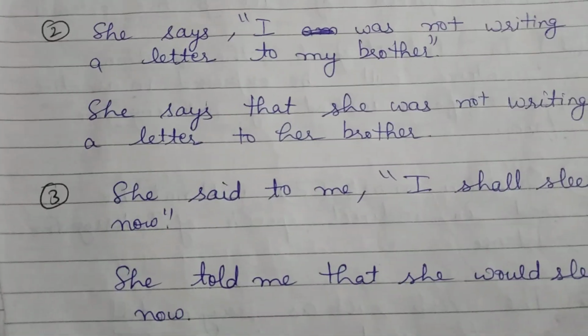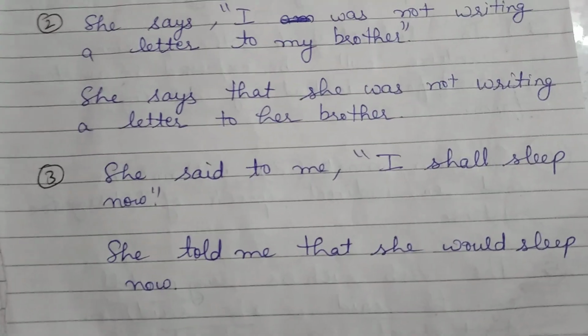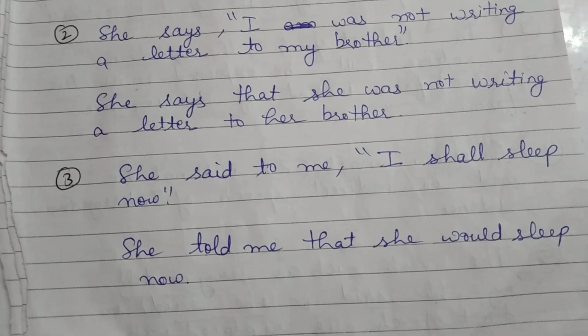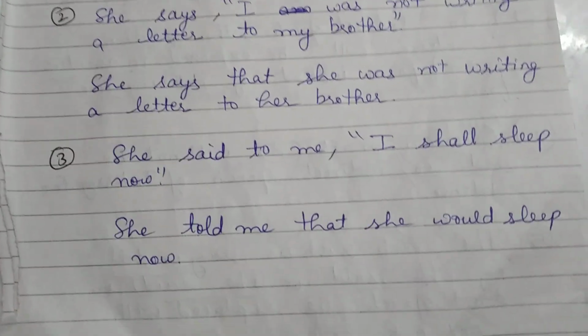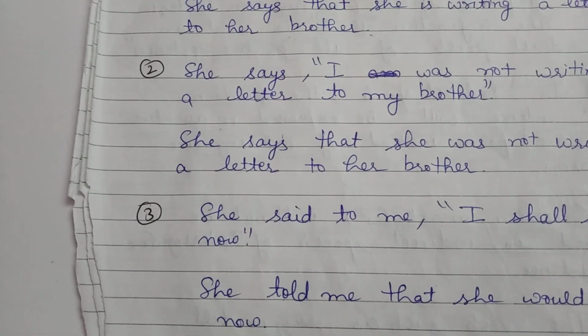Okay. Number 3: she said to me, I shall sleep now. She told me that she would sleep now. Okay. So these are some assertive sentences.